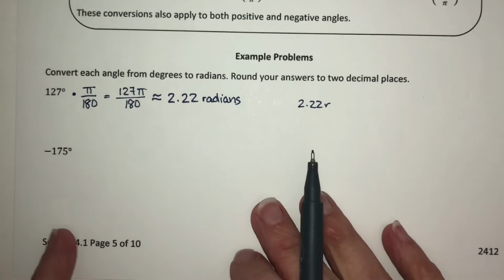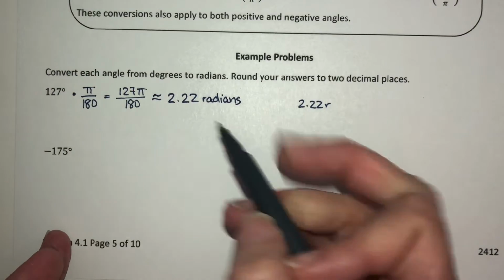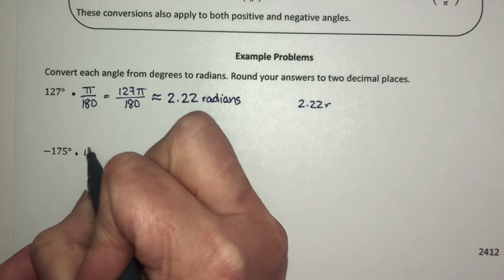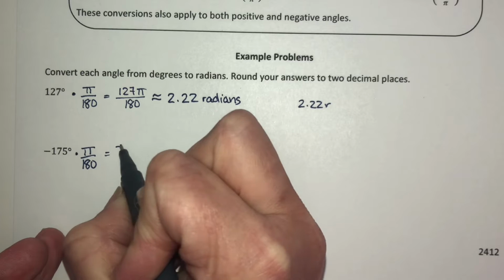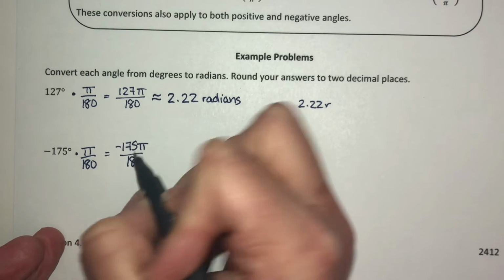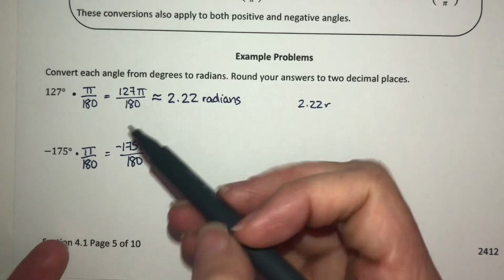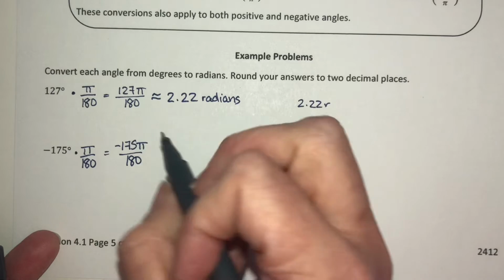Okay, so let's convert negative 175 degrees into radians. So again, I'm going to multiply by pi over 180. That gives me negative 175 pi over 180. Now, if you are asked for an exact answer, they would expect you to reduce this fraction.